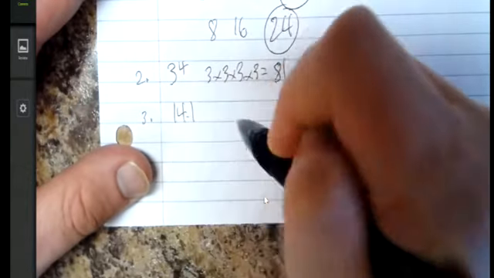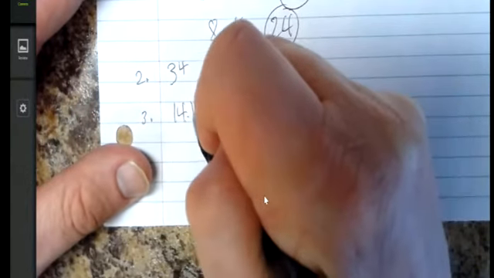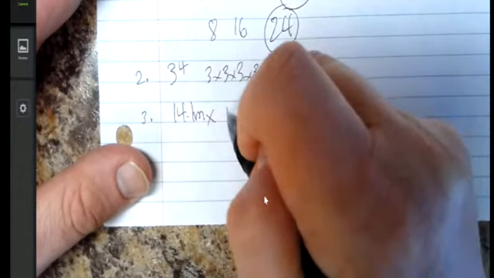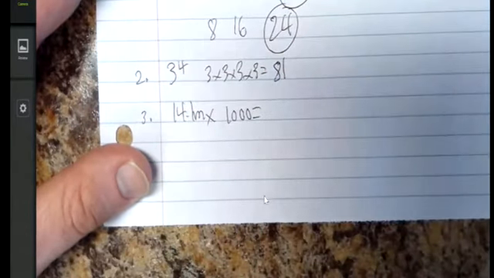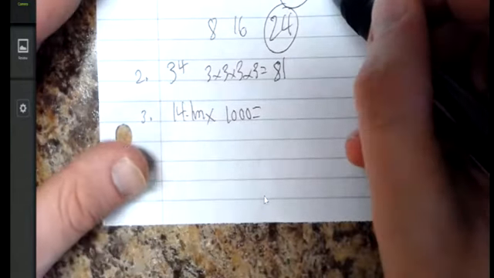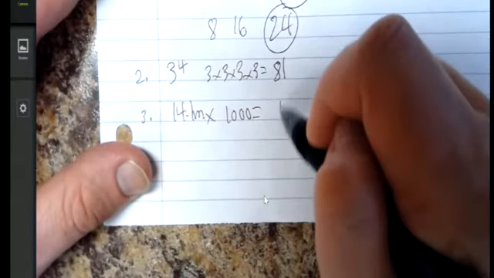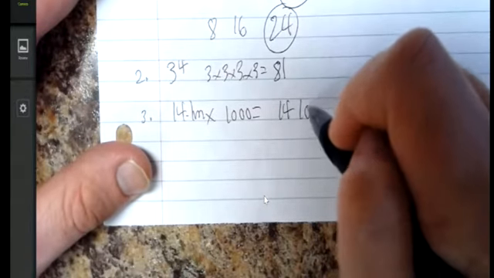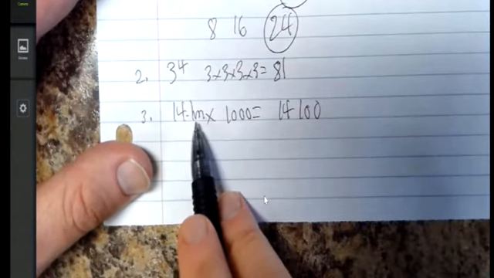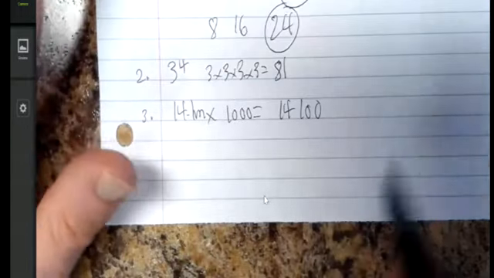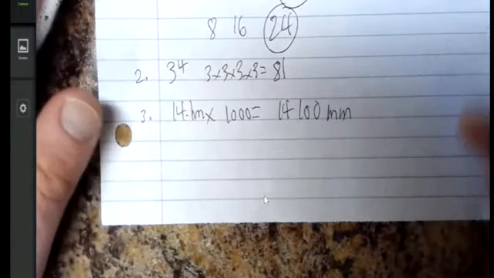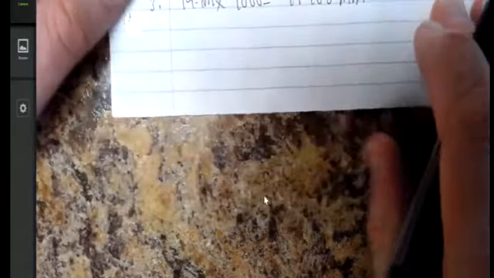How many millimeters in 14.1 meters? You gotta know how many millimeters are in a meter. There's 1,000. So the decimal jumps over a couple of places and you get 14,100 millimeters because it moves once over and then 2 more zeros. 14,100 millimeters.